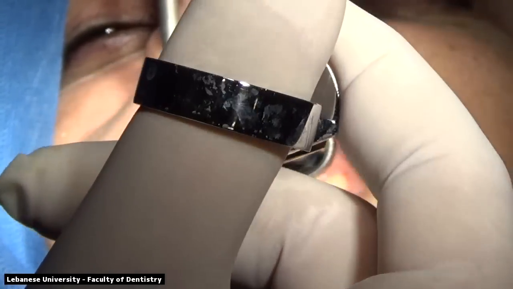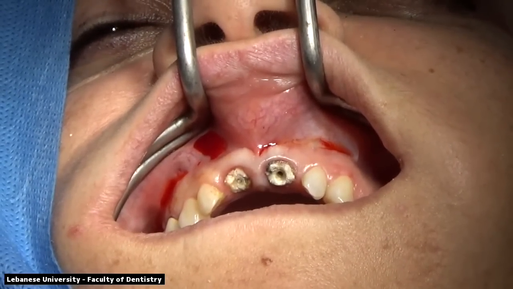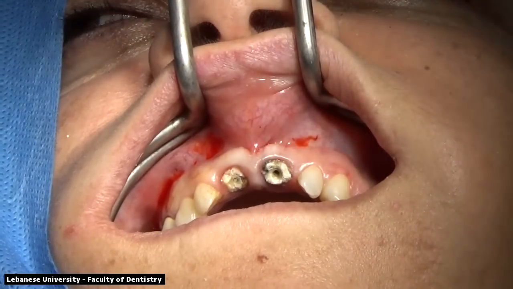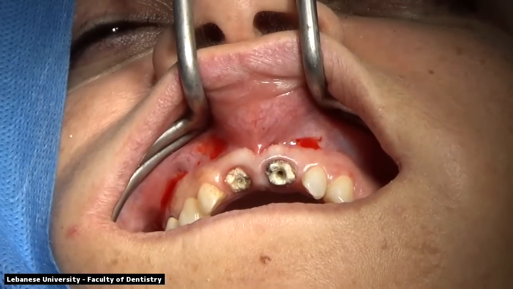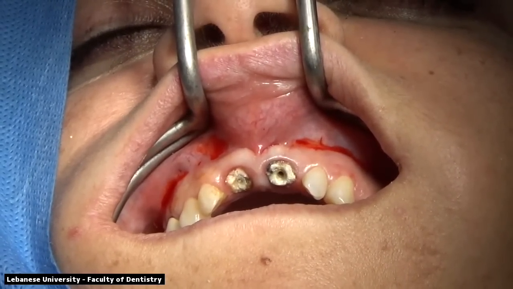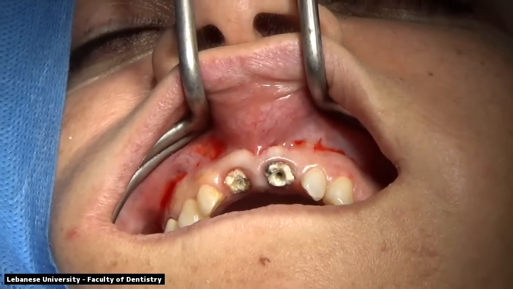Good afternoon. I would like to invite you all to attend our surgical live presentation from the Lebanese University School of Dentistry at the Perio department. We are going to present a case of anterior 2 implants in the aesthetic zone. The patient presented with a chief complaint of a fracture on the upper right central incisor.